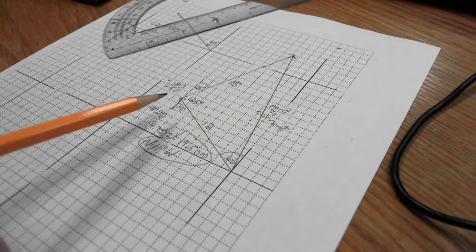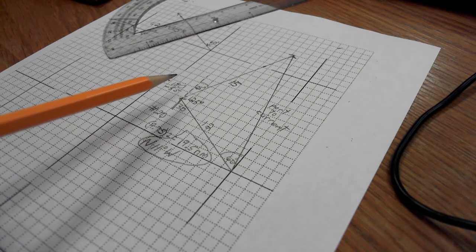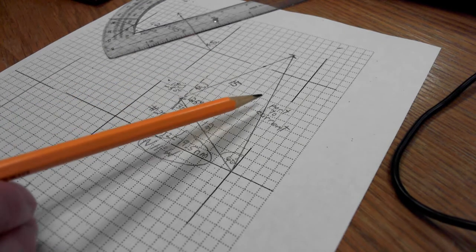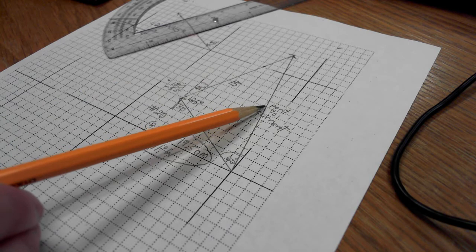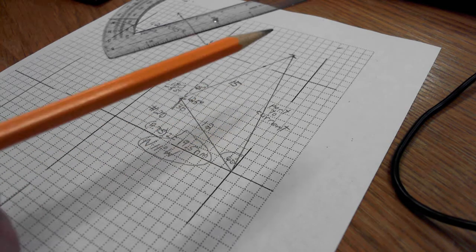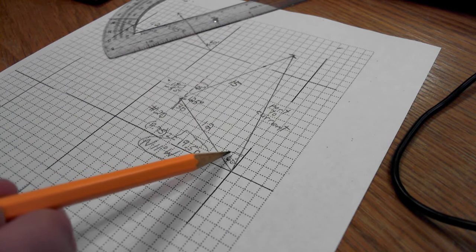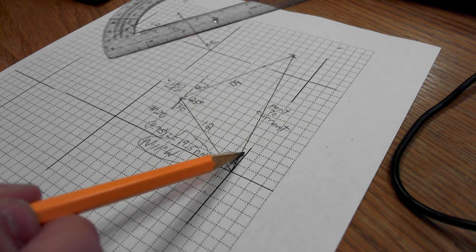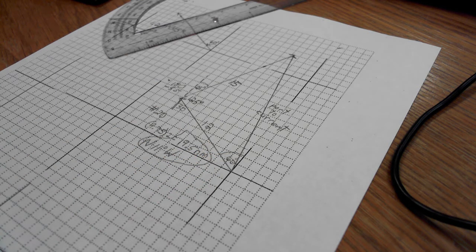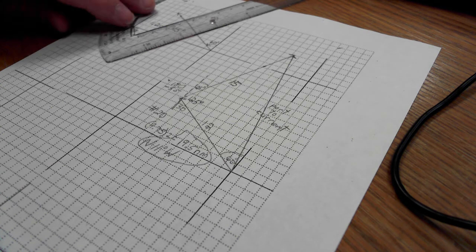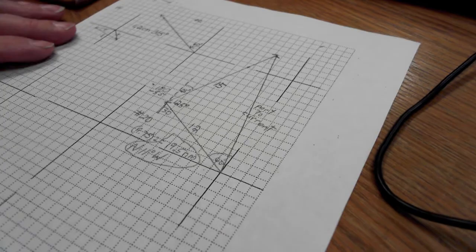And now you can use trigonometry to completely solve the triangle. You'll be able to find that this side is 19.5. You'll be able to find that this angle down here, using the sine law, it's 49. And that 49 will be enough for you to figure out the heading. Next, I'd like to try to do number 26.